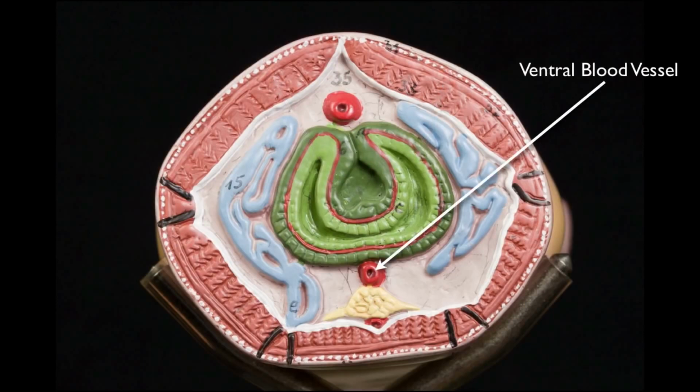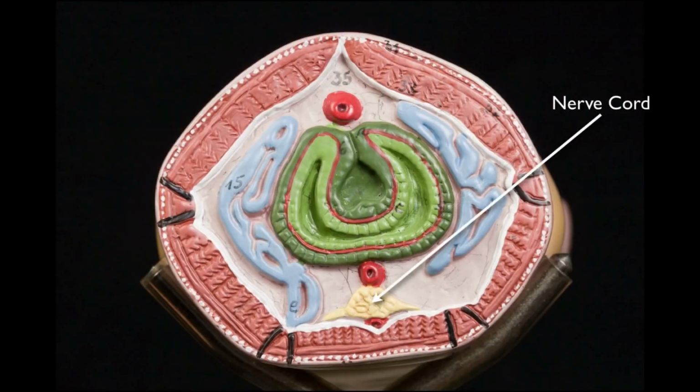Beneath the intestine is the ventral blood vessel. This vessel carries blood away from the hearts, and therefore is equivalent to an artery in vertebrates. The dorsal blood vessel takes blood back to the hearts and is equivalent to a vein. Beneath the ventral blood vessel is the nerve cord. Like most invertebrates that have a central nervous system, the nerve cord in annelids is located in the ventral part of the body. As we will see in the Invertebrates 3 lab exercise, chordates are the only major phylum with a dorsally located nerve cord.